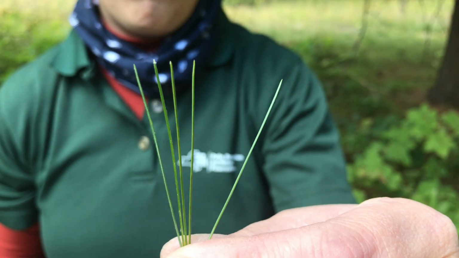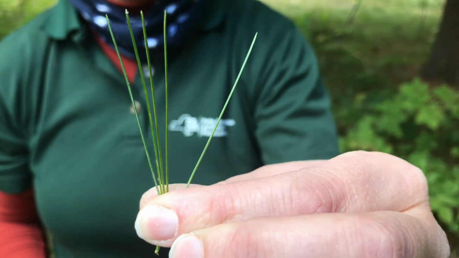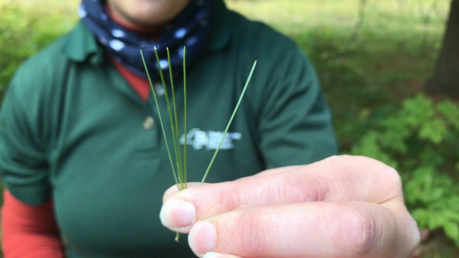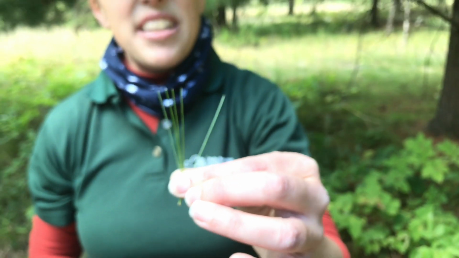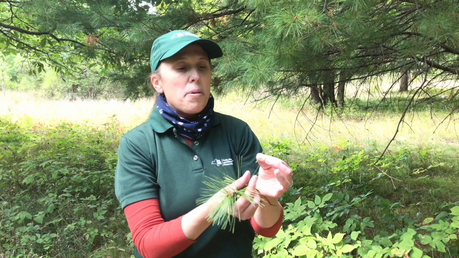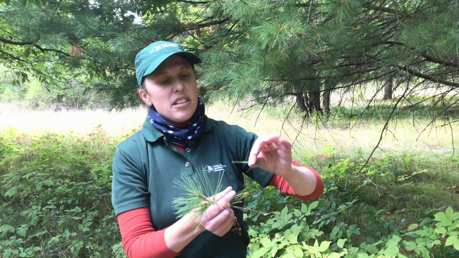How do you spell the word white? W-H-I-T-E. 5 letters. So if you can actually count 5 needles and spell the word white, it is a white pine. All pine needles have a cluster together.